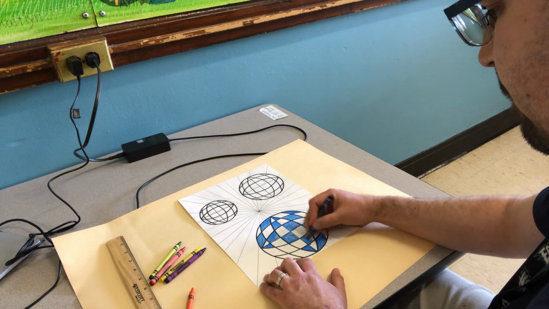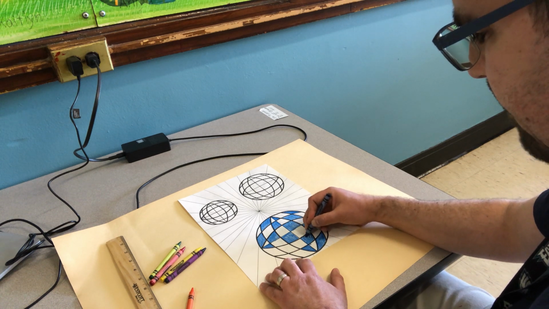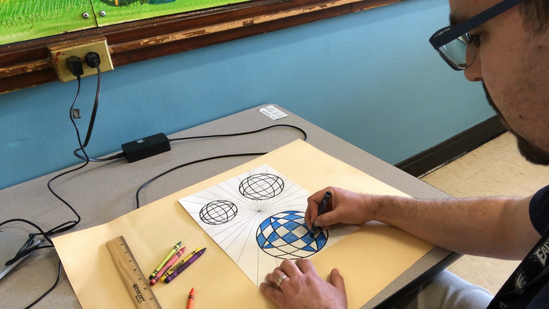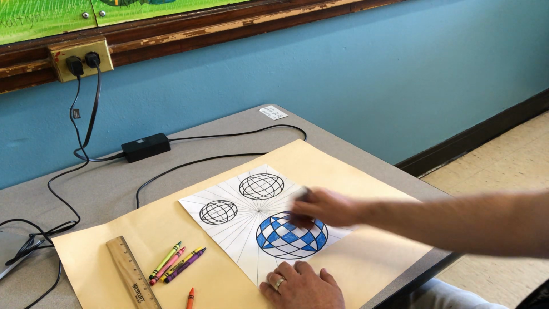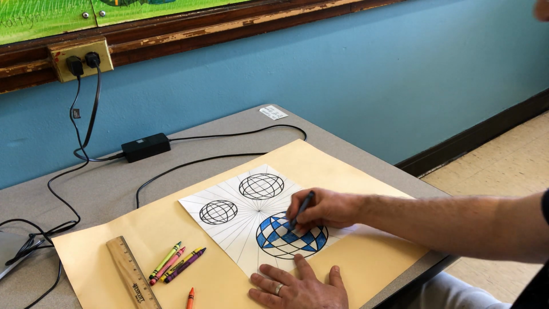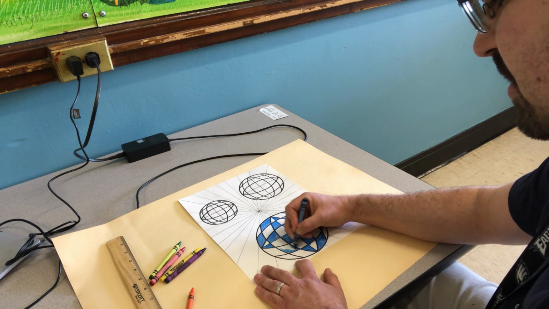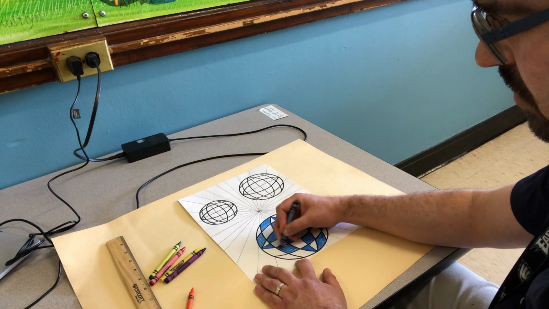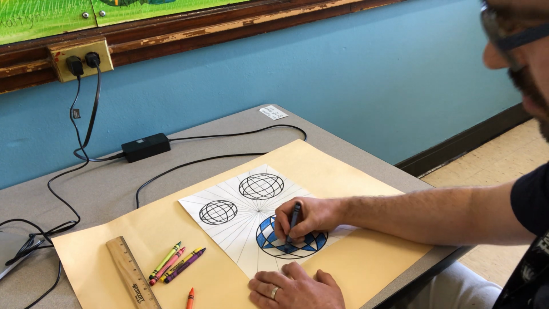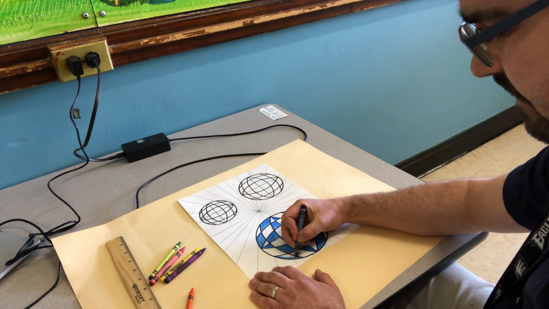And again, if you need to, oops, went outside my line a little bit, it happens. If you need to, mark your colors first with a pencil. You know, put the dots down so you know where you want to color before you color. You can always erase a pencil. You cannot erase crayon easily. Color pencil, a little bit more easily. Markers, yeah, not happening.